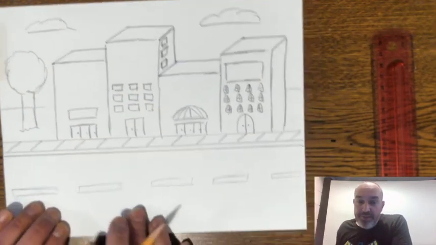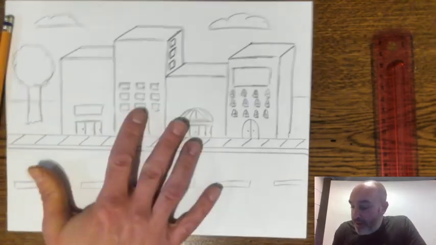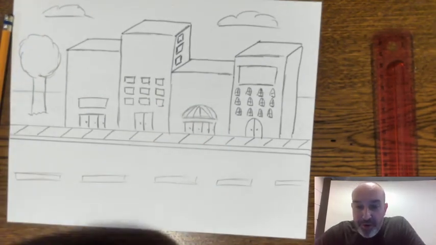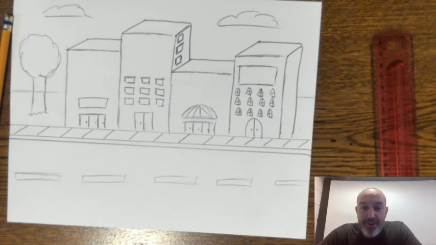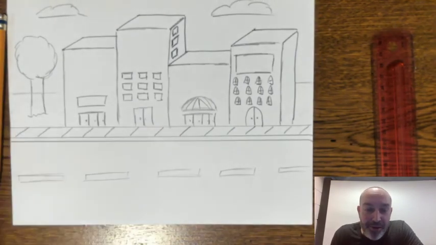Okay, so there's a few clouds in the sky, but it's ready to go. I have most of it done, just need to add a few more details and I can start coloring. So I look forward to seeing your city.